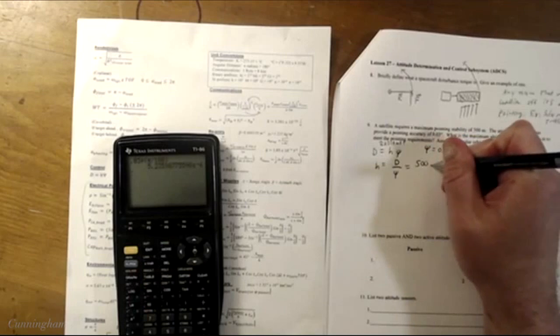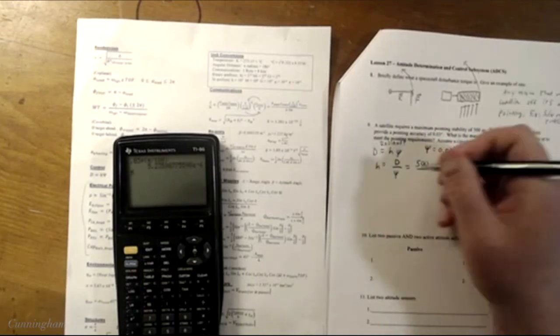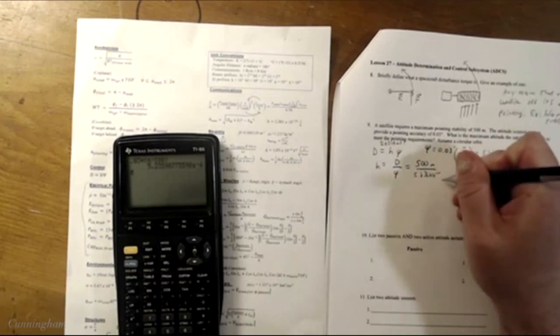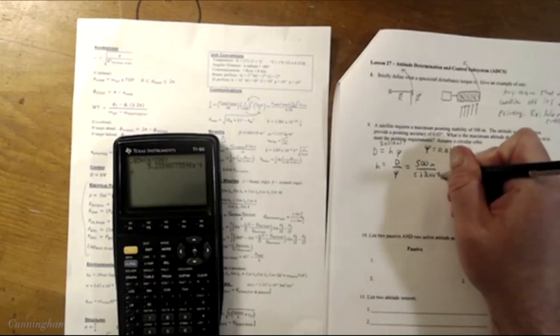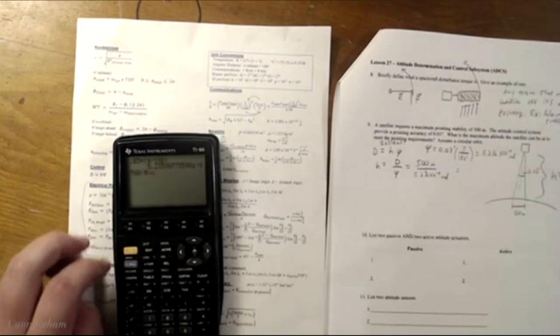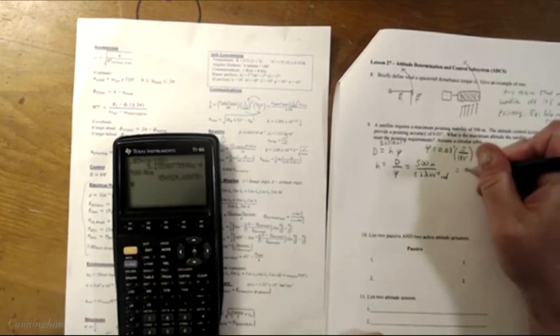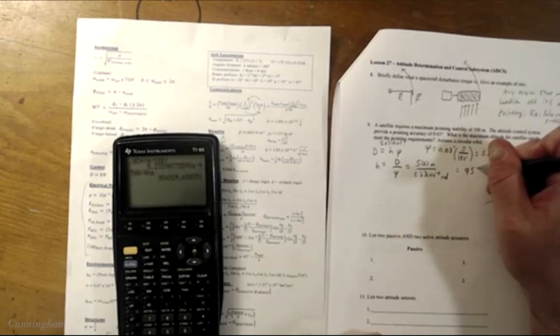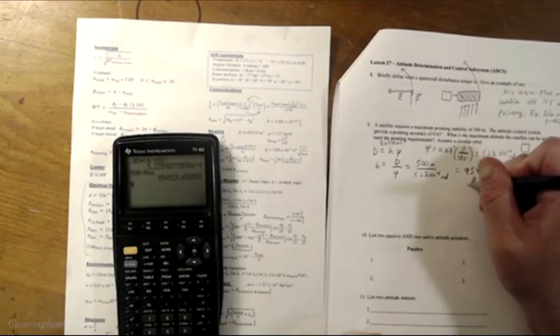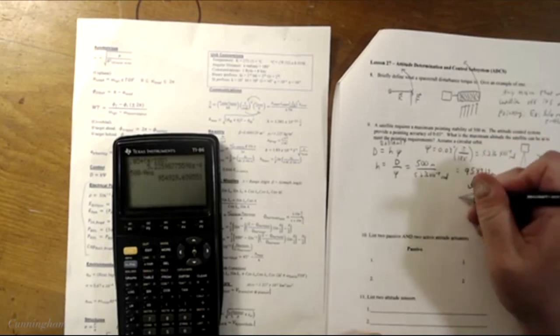So 500 meters over 5.236 times 10 to the negative 4th radians is 954,929 meters.